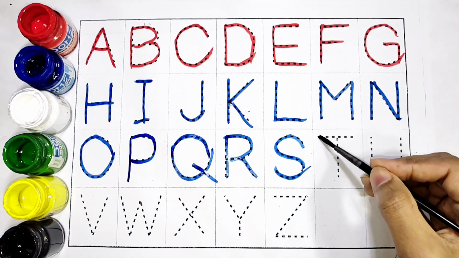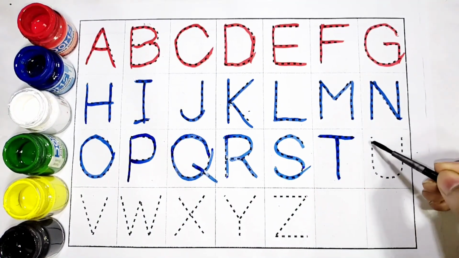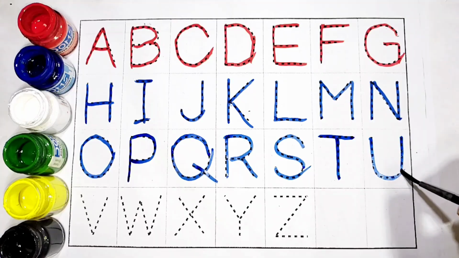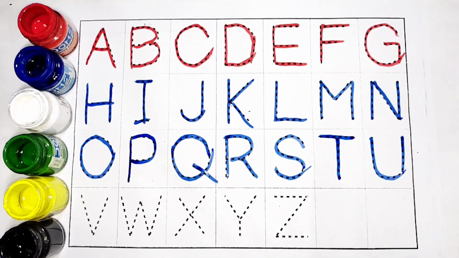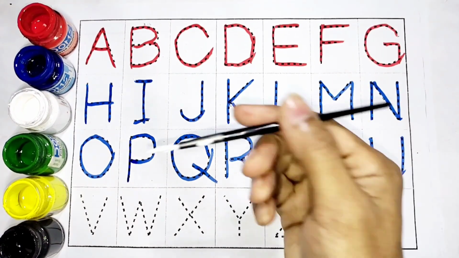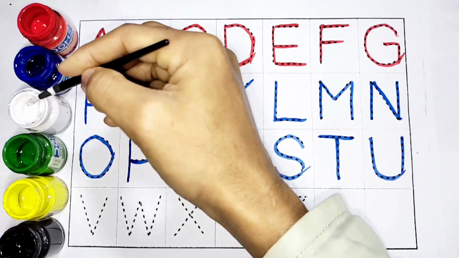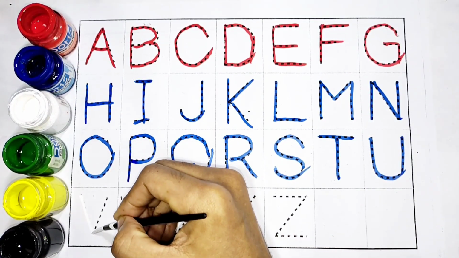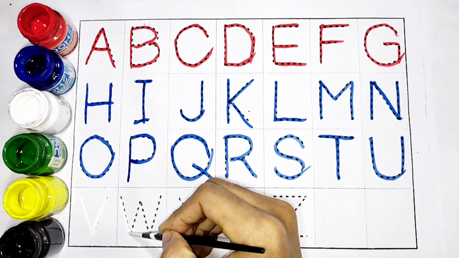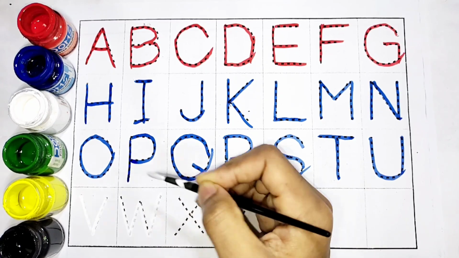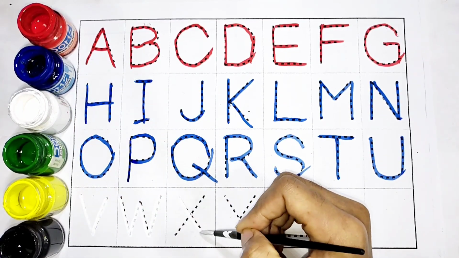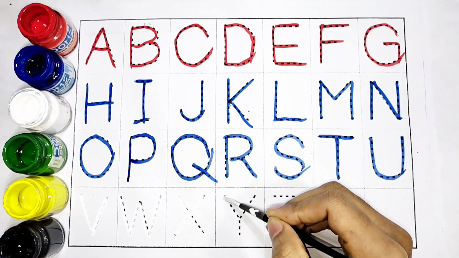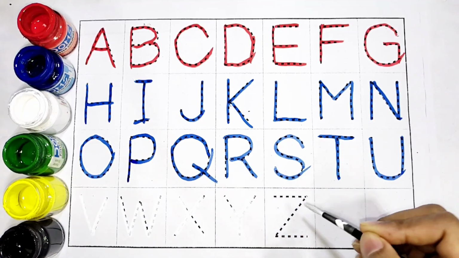The next one is T. And the next one is U. U for umbrella. The next one is V. So kids, now we're using the color of white and draw the alphabet of V. The next one is W. And the next one is X, Y. The last one is Z.